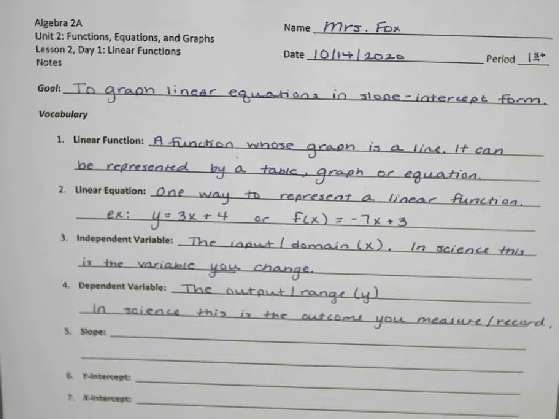The slope. Does anyone remember about slope? It does look like a fraction. Do you remember what's on that fraction? Starts with an R. Anyone remember? Run over rise?